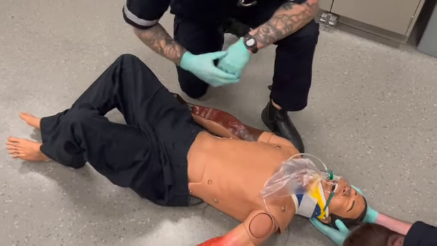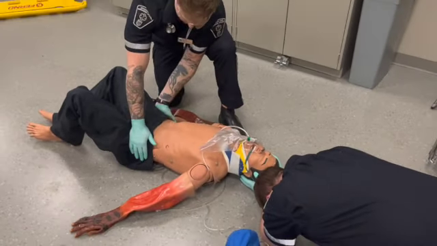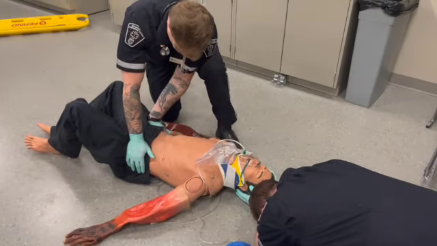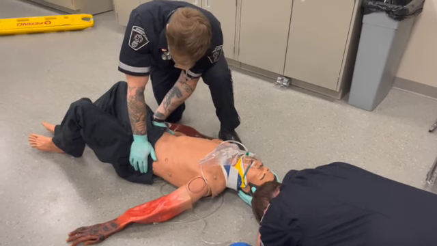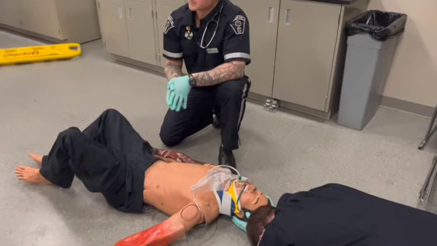Moving on to the pelvis, I'm going to visualize the pelvis for obvious signs of trauma and DCAP-BTLS. And then I'm going to palpate the pelvis for tenderness, instability, and crepitus by putting downward pressure on the iliac crest. Full thickness circumferential burns are noted to the entire pelvic region.